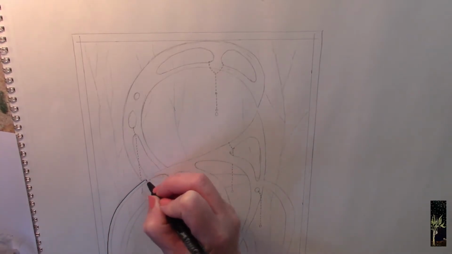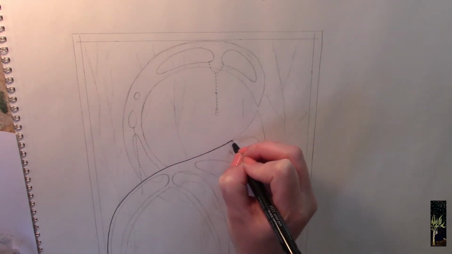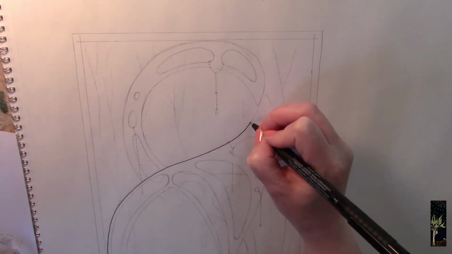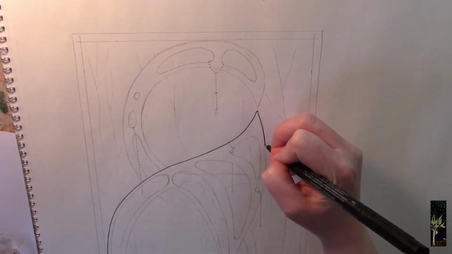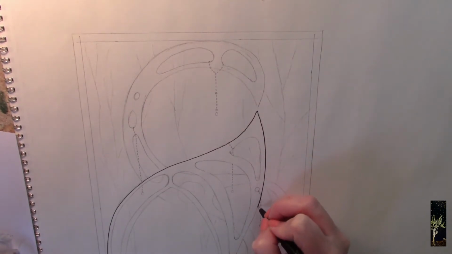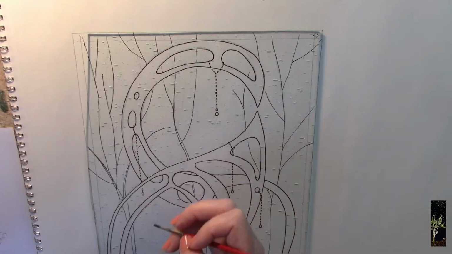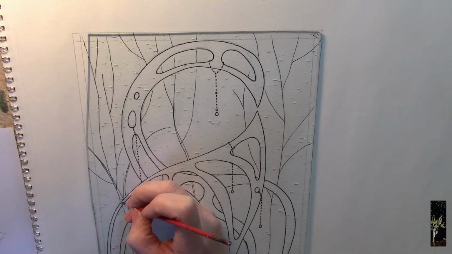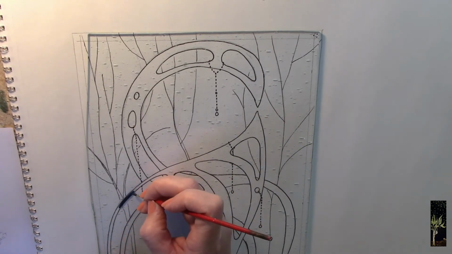Now I'll just outline them in black, so it'll be easier to see on the other side, so I can paint on both sides of the glass. I'm going to start painting with the layer closest to the viewer.